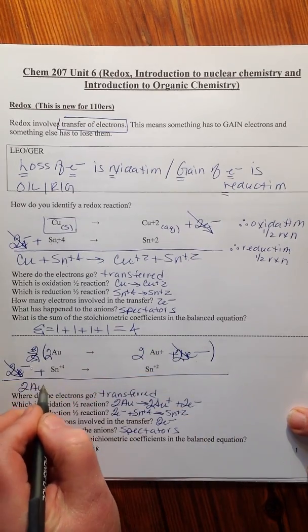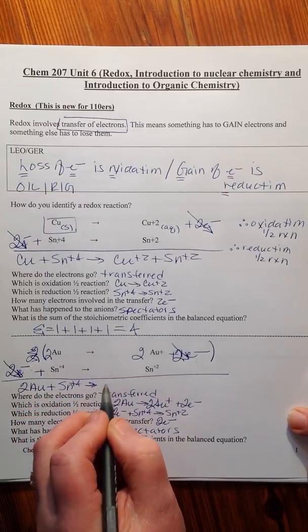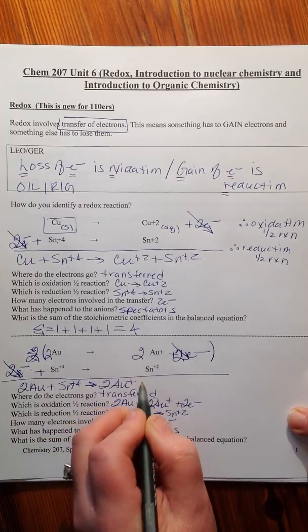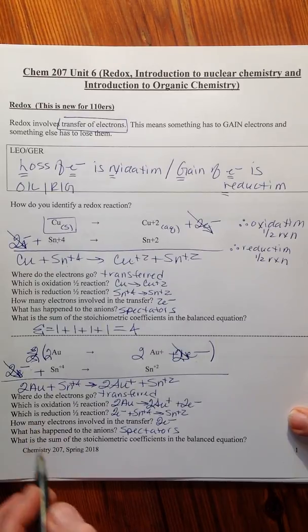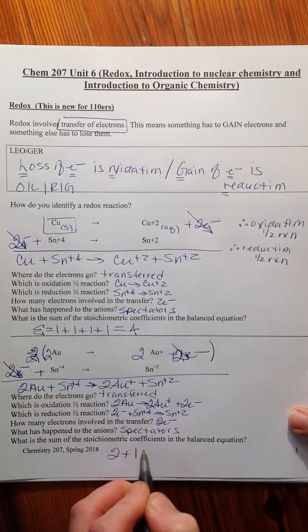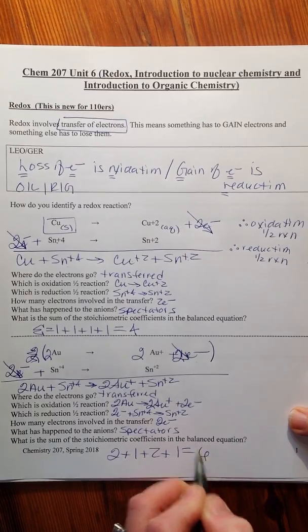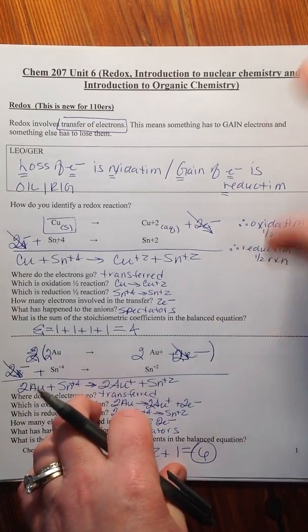So we get 2 gold plus tin 4 yields 2 gold ion plus tin 2. By the way, we're ignoring the activity series just in case anybody's paying attention. But nonetheless, we're going to assume this goes forward for the sake of practice. So our sum is 2 plus 1 plus 2 plus 1, which equals 6. Okay? Page 2.